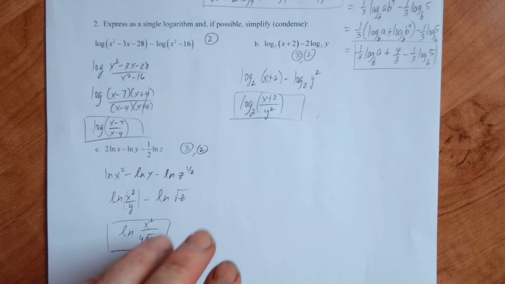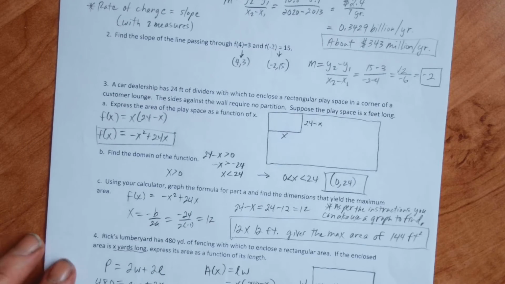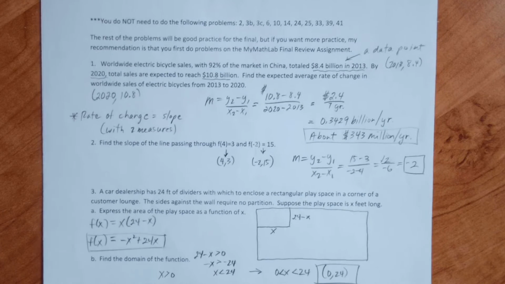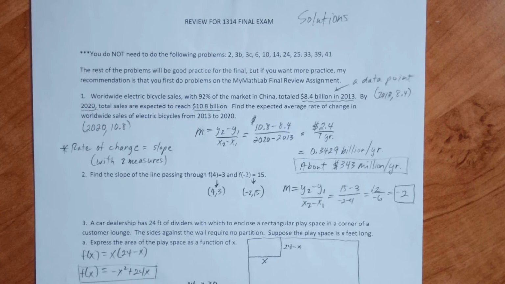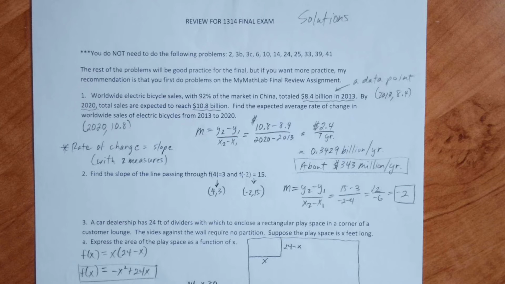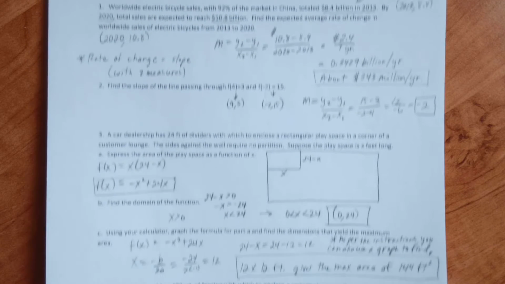Alright, so now let's go to the final review. You should all have the answer key, and then these are the detailed solutions. So there's 1, and for those that did it, number 2.